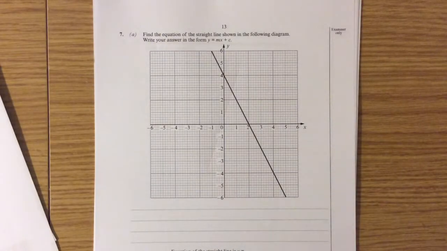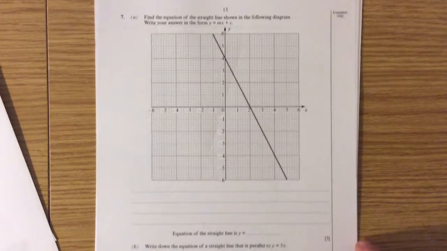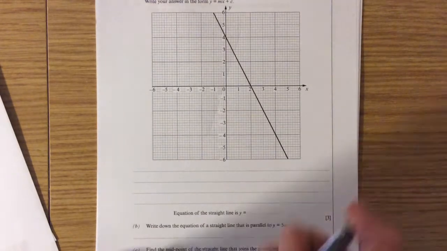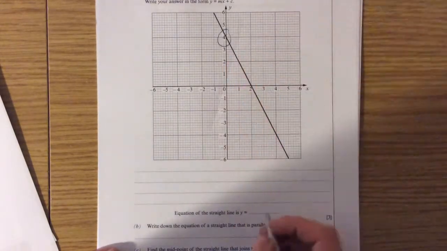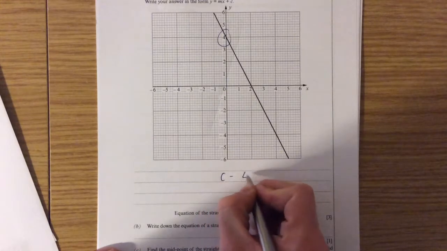Paper 1, question 7 onwards. Find the equation of the straight line shown, write it in the form y equals mx plus c. C is the intercept, so I can say straight away that C is the point 4.